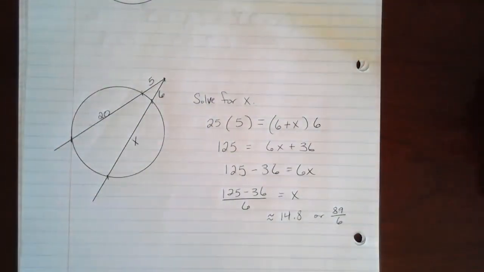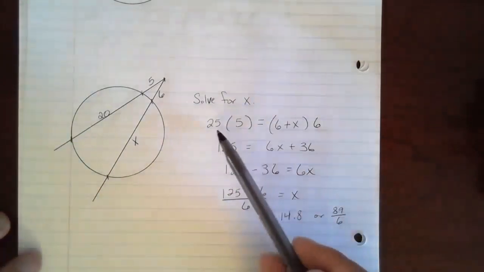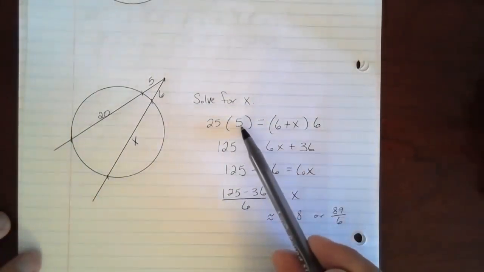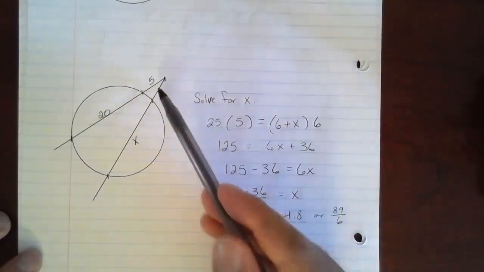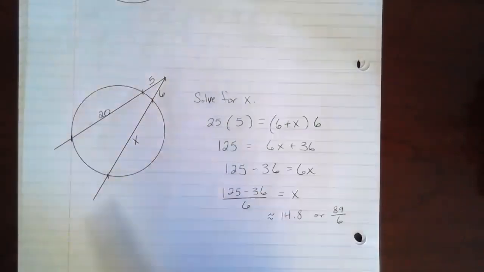As far as the actual intersecting secants go, this is your basic setup. You take the whole length, multiply it by the tiny length on the outside, so that's this little guy here. It's equal to the whole length of the other one times its little length on the outside. And then for the rest of that, it's just your algebraic manipulation stuff.